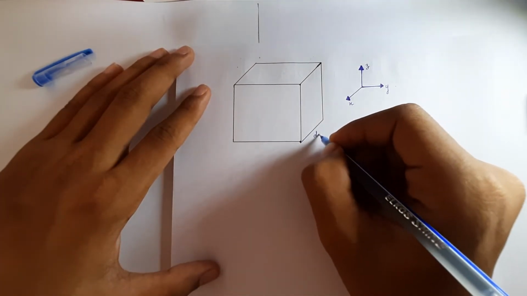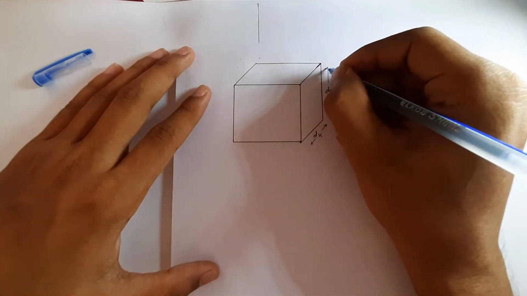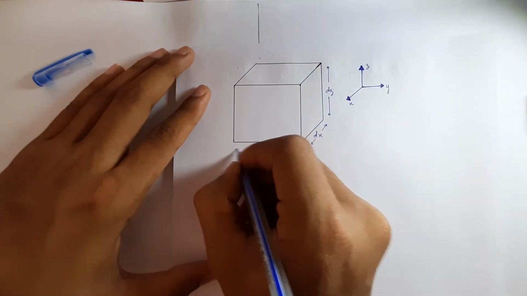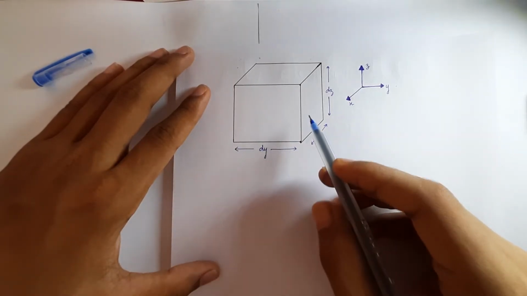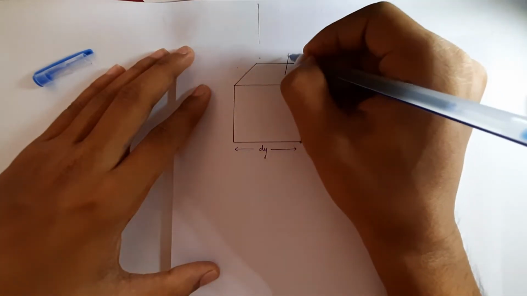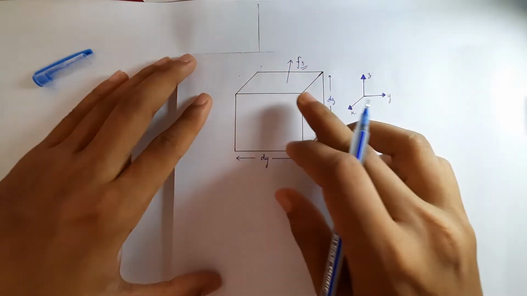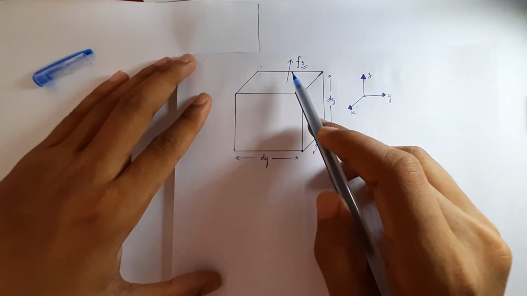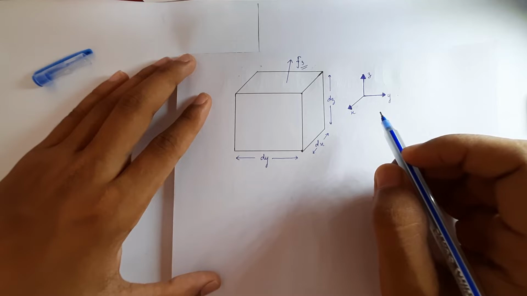So actually this length is dx, this length is dz, and this actual length is dy. So these are the dimensions of the small area, and because I had exaggerated it, I had made it a bit larger. If you remember, there was an internal force acting, small f3, on this face of the small infinitesimal area. So this internal or resisting force will have three components, and those three components will give rise to various stresses in the different directions.